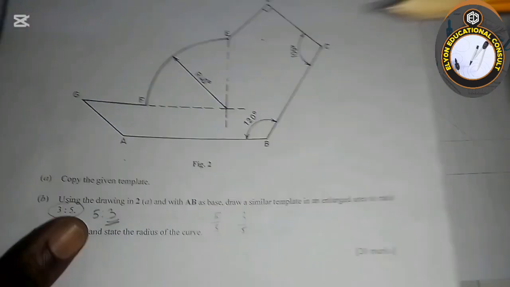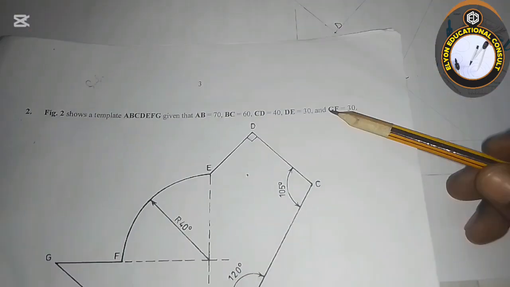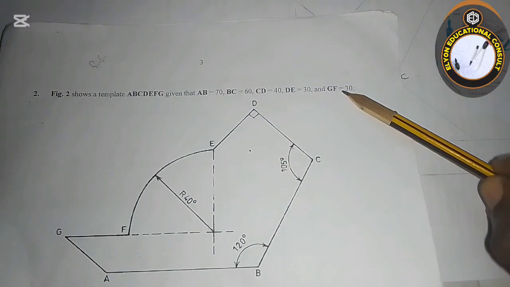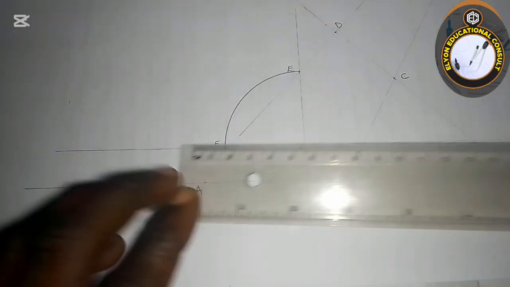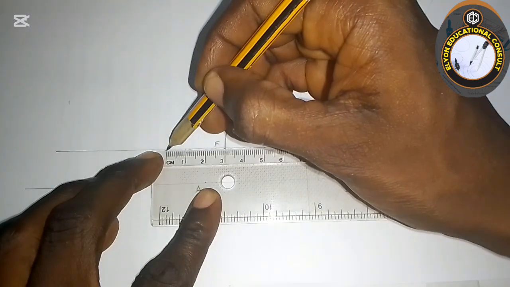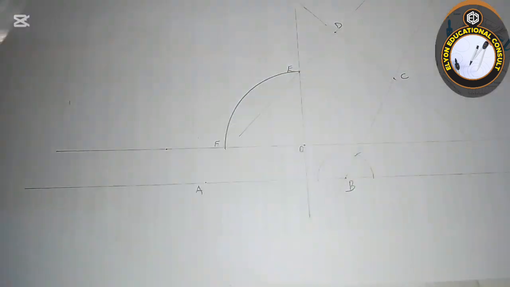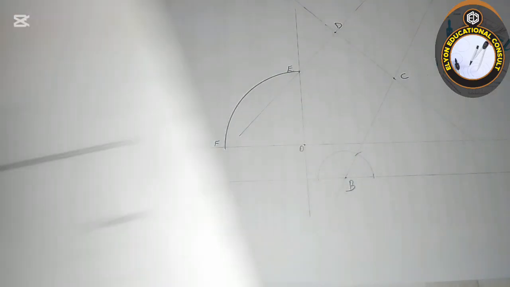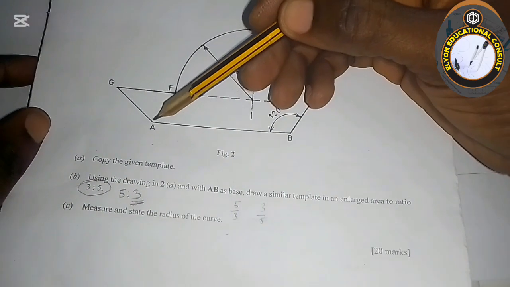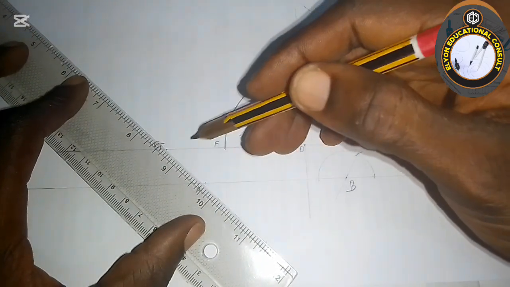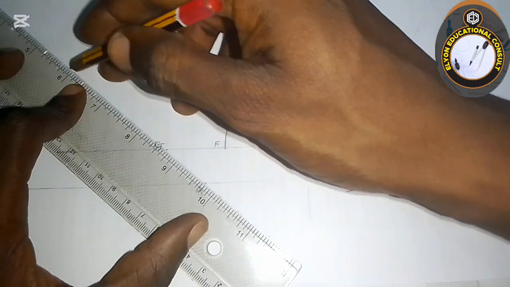Now that's how we arrive at point F, and we are told that GF, this GF we are given here to be 30. GF is 30, so all I just need to do, come this way, take 30. I will take 30 here, so this is 30, so that will be G. So we get G now. So all I just need to do now to complete the view, I will just join AG together. Just join AG together. You can draw a thin line at first this way.